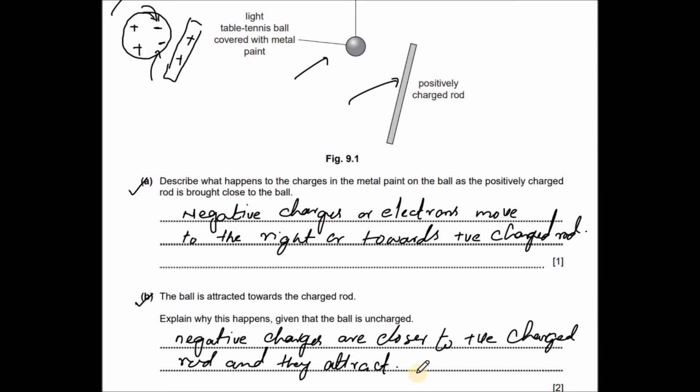And what's the reason why they attract? Because of the unlike charges characteristic, they attract each other.